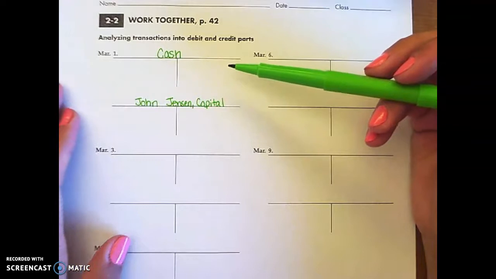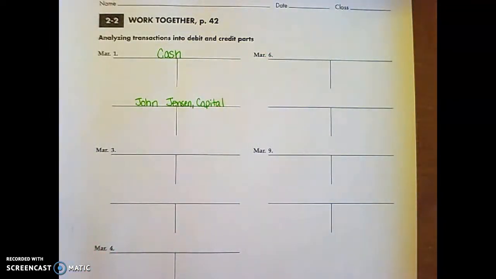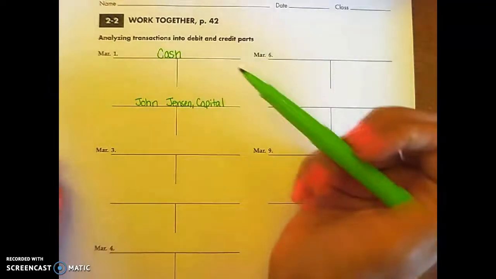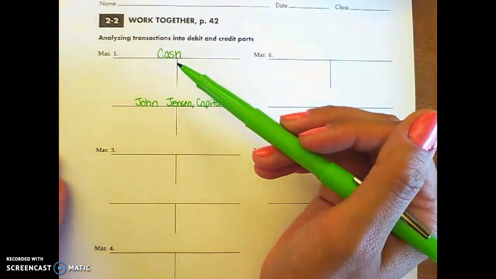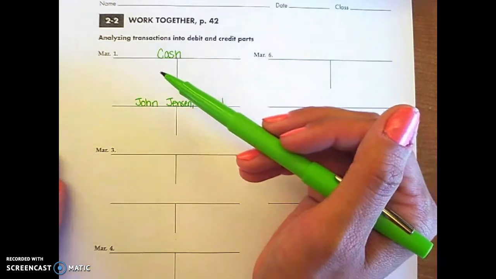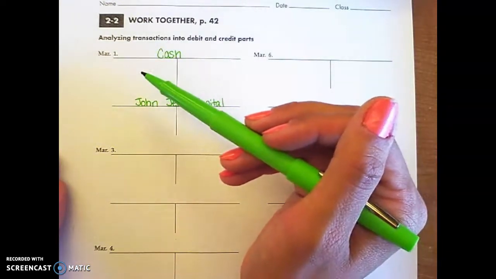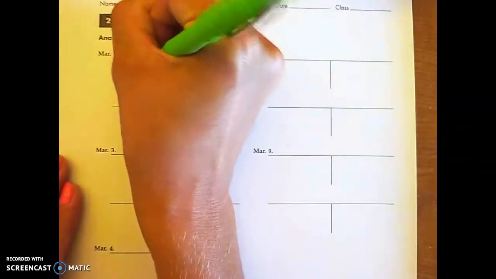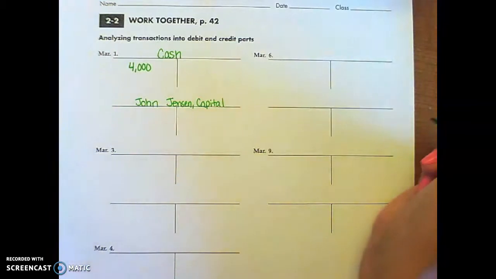We received cash, which means cash is increasing. Cash is an asset, and you can also look at the 2-1 work together for help. But since cash is an asset, it has a normal balance side as a debit. So for cash to increase, it needs to receive a debit. So we will go ahead and record $4,000 on the debit side. Do not use dollar signs, and also don't use decimals because we will not have any cents yet, so it's just unnecessary and it will just crowd up your paper more.